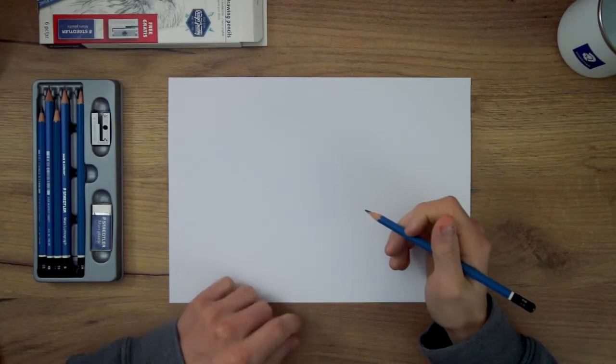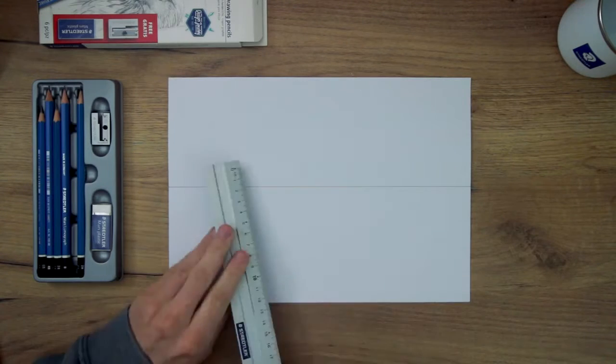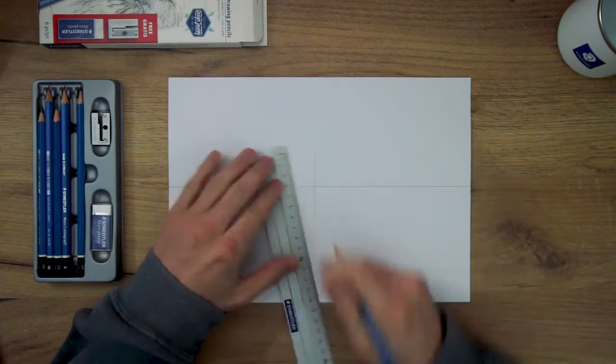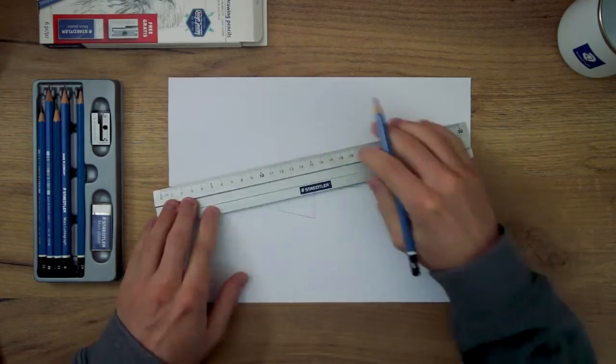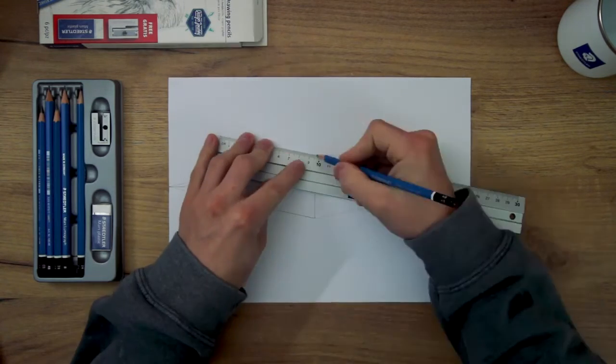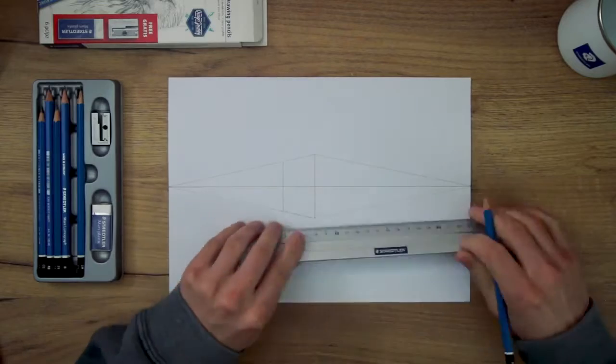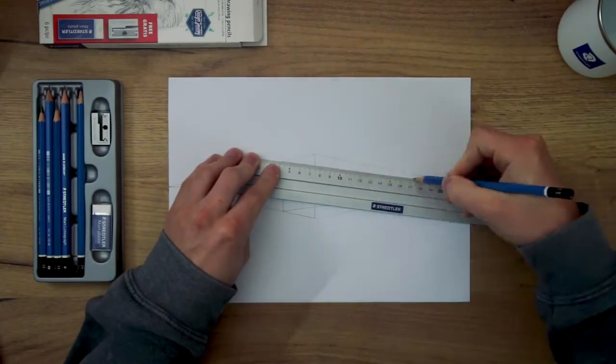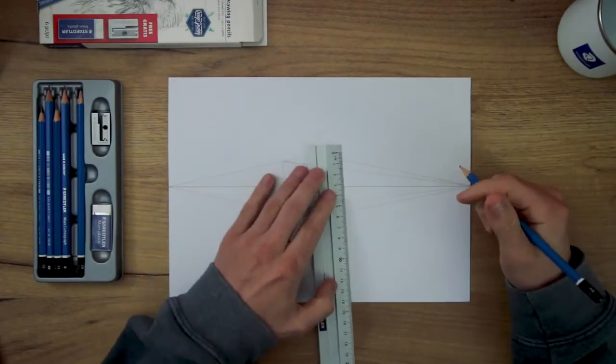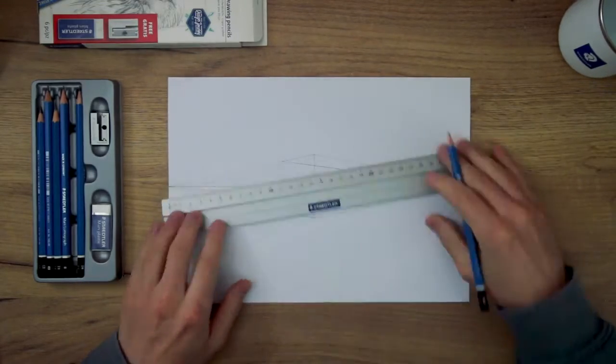So now let's take a look at how to construct a cylinder, which will require us to draw some ellipses. To draw a cylinder, we need to draw some ellipses, one at either side, and you might have guessed already, the best way to construct a cylinder is to do so within a box. So here I will construct a rectangular box with square sides in 2 point perspective.